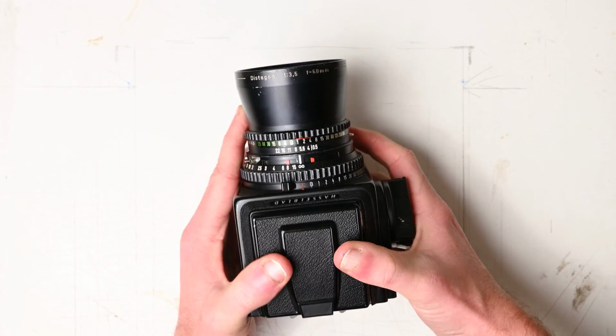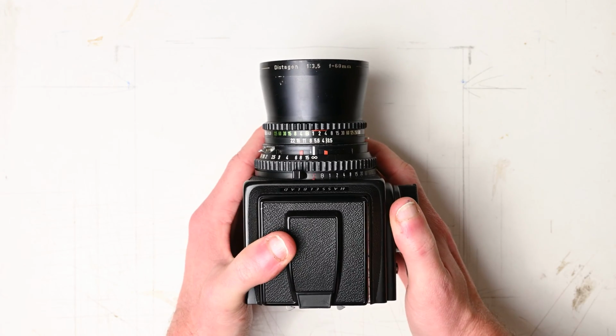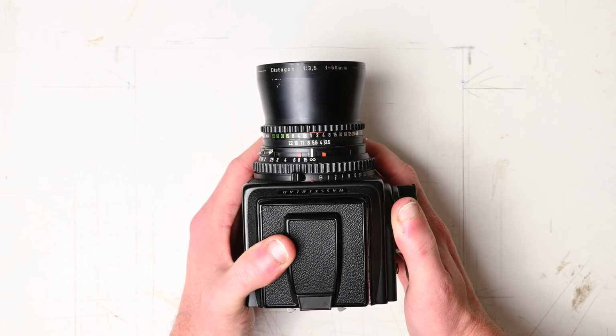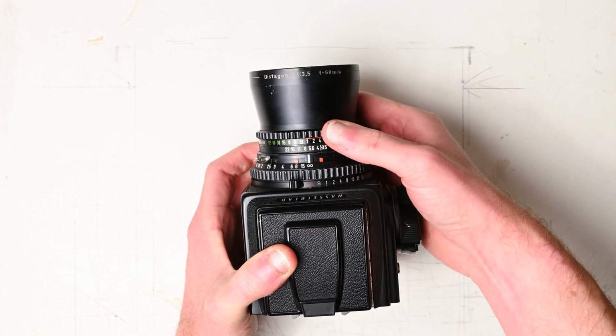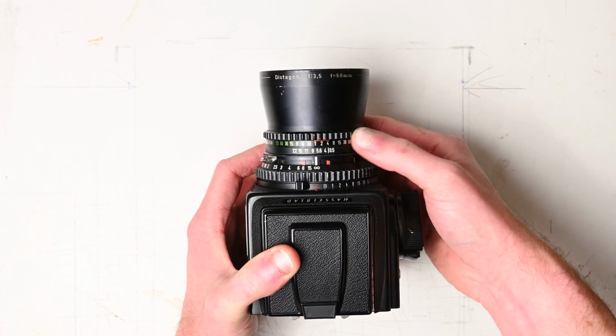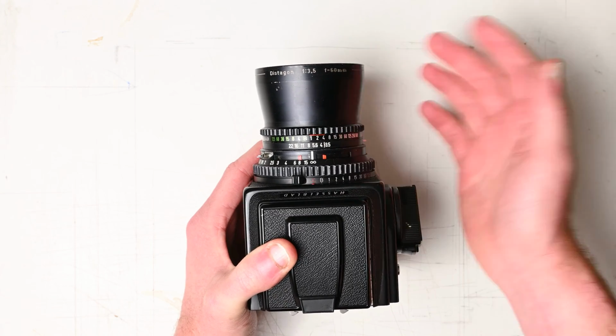So it is worth noting that the C mode isn't like a mechanical hack to use these cameras without power, say for night photography. That is a misconception that I had when I bought this lens, was that I would be able to shoot in C mode at night without worrying about battery power, which is an issue I've had.